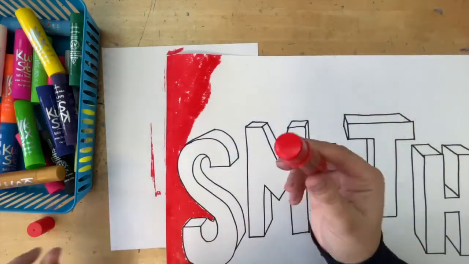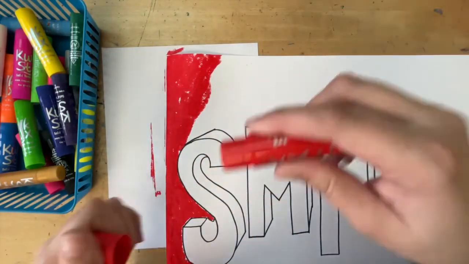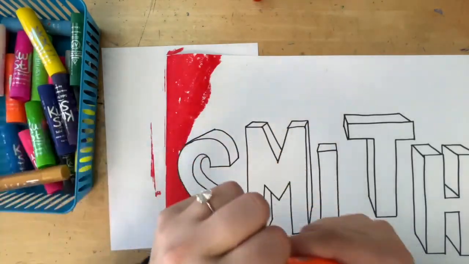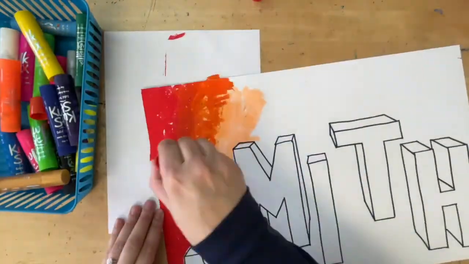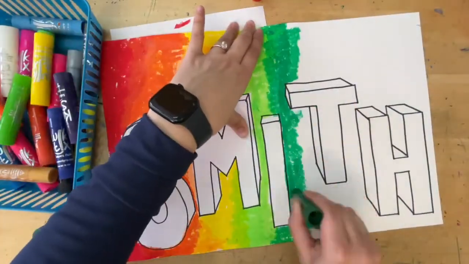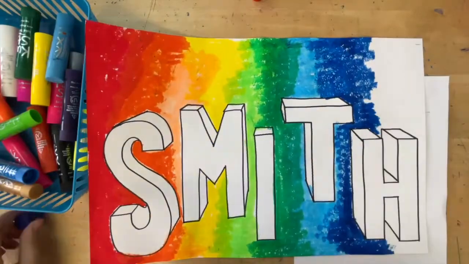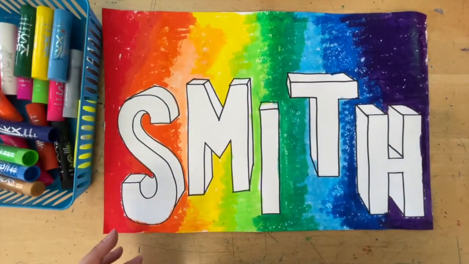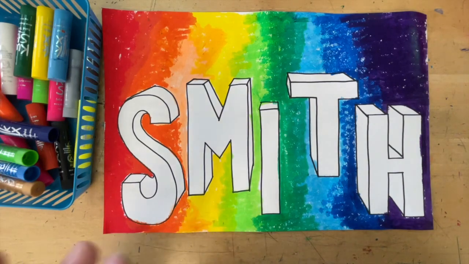What's really nice about the paint sticks is they are easy to control if you just use them on the flat or on the edge. They also blend really nicely on your paper, so I'm gonna start blending my colors together. Perfect, and that is my whole background. I'm gonna put this in the drying rack just to make sure that it's completely dry by the next time we use them.